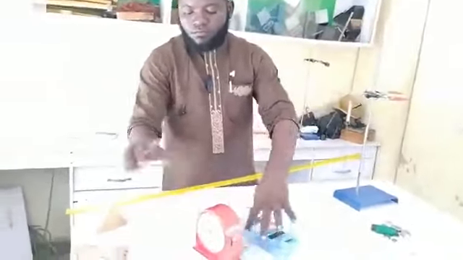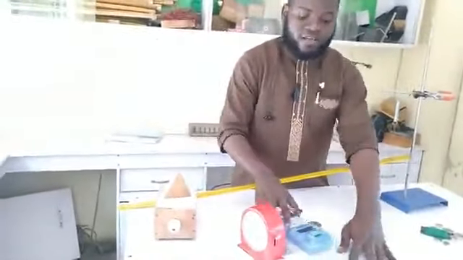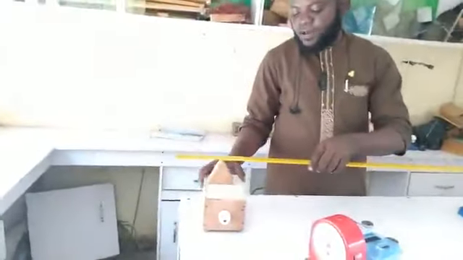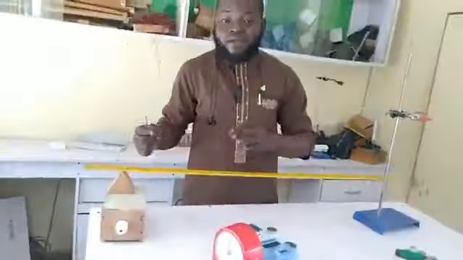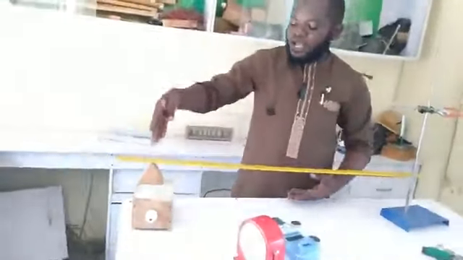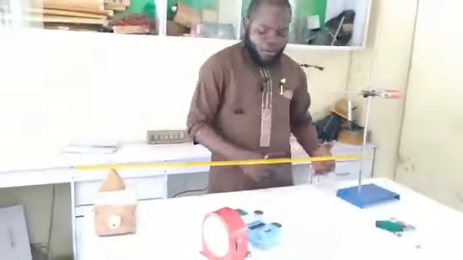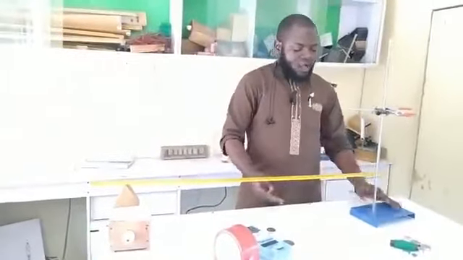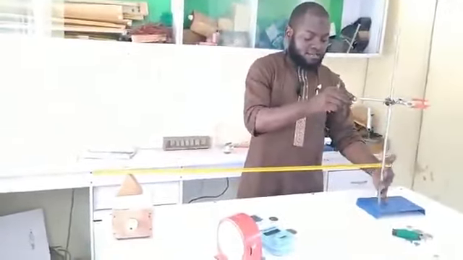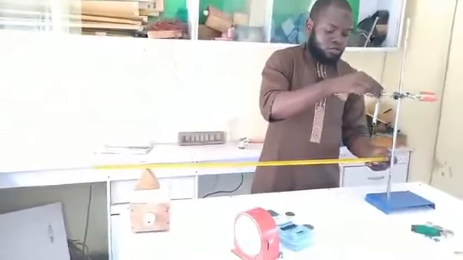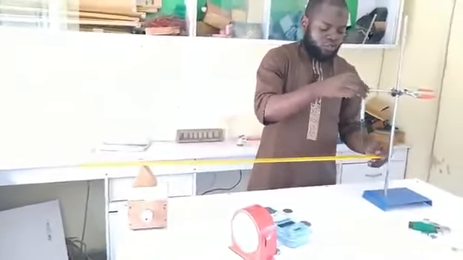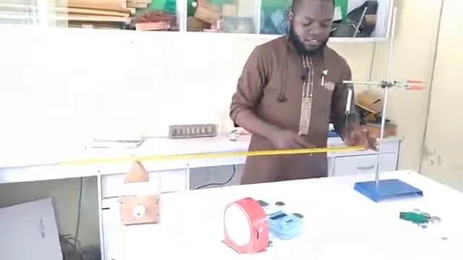Then pick your pivots, just like you can see in the diagram. You pick your pivots and you have it here. The examiner will tell you the point at which you should put your knife edge. If you look at this now, this is horizontally balanced, kind of. You have to make sure that everything is upright.